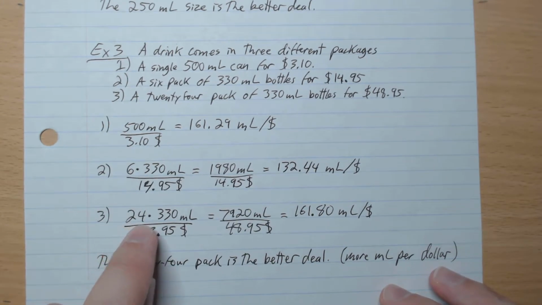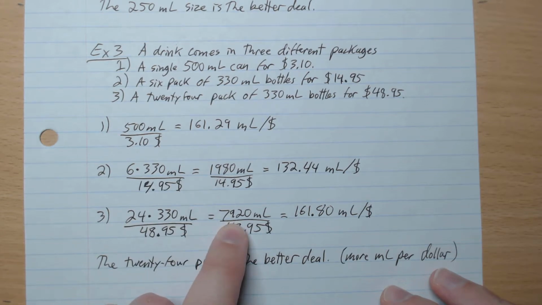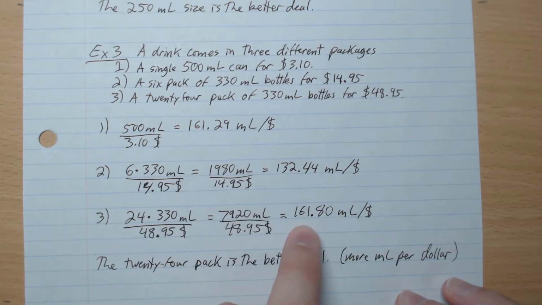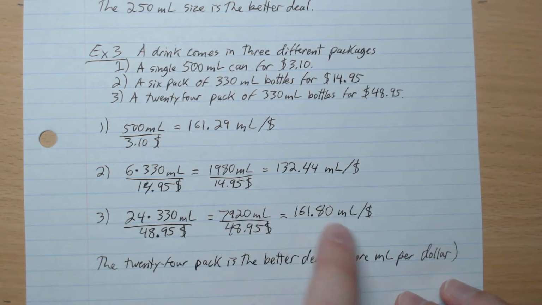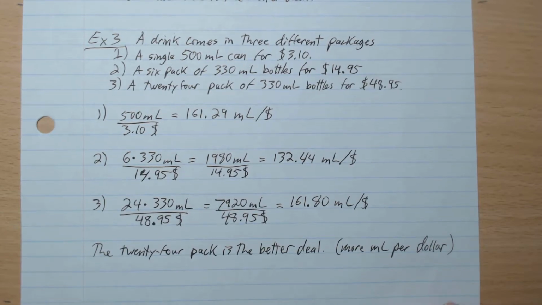And 3, the 24-pack of 330 ml, so 24 times 330 gives 7920 ml per $48.95, which gives 161.80. And so the 24-pack is slightly more ml per dollar than the can. So the 24-pack is the better deal.